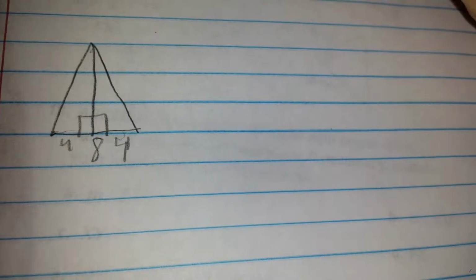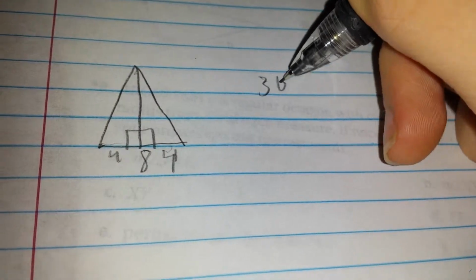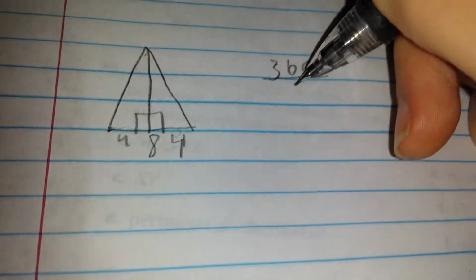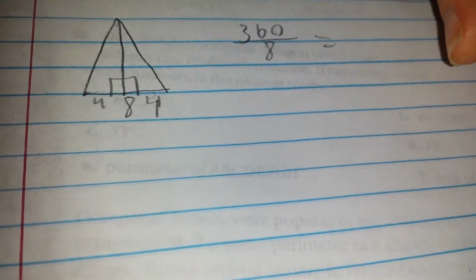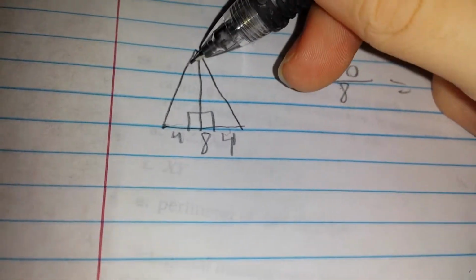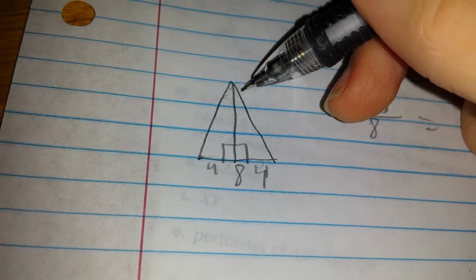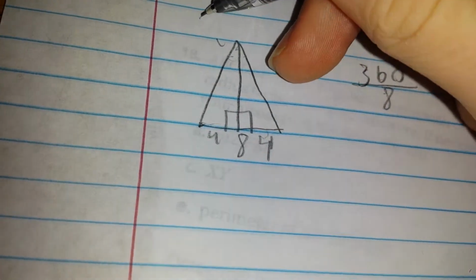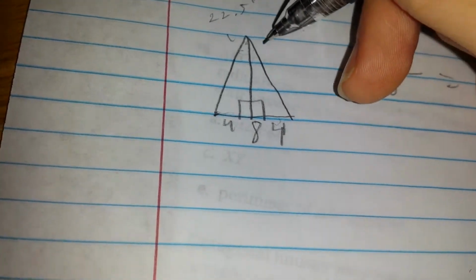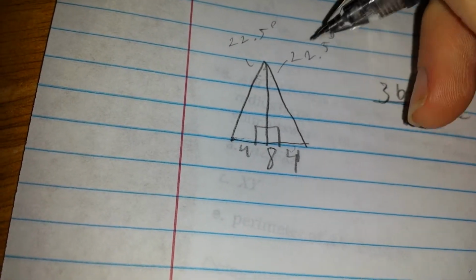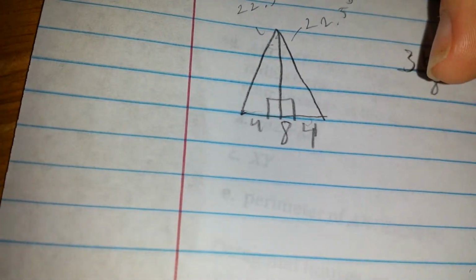And to find the central angle, you divide 360 by the number of sides, which is 8 for an octagon. And you should get, I think, 45. Yeah, it's 45. So this whole angle right here is 45, which means that you could split it into 22.5 degrees and 22.5 degrees because it's split in half right here.